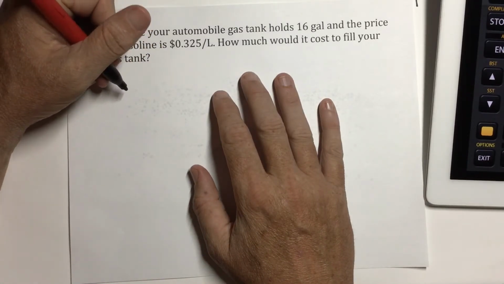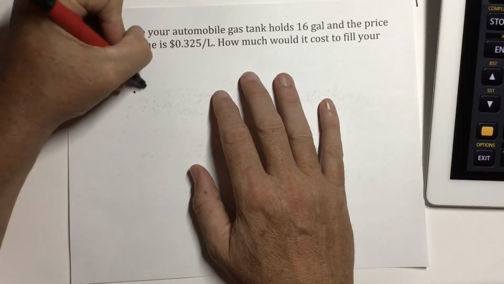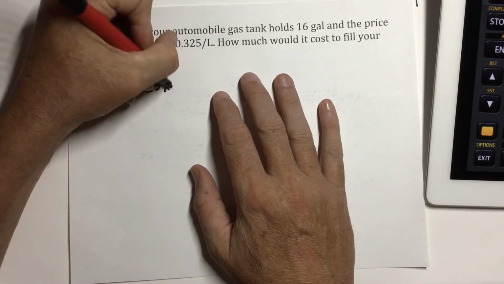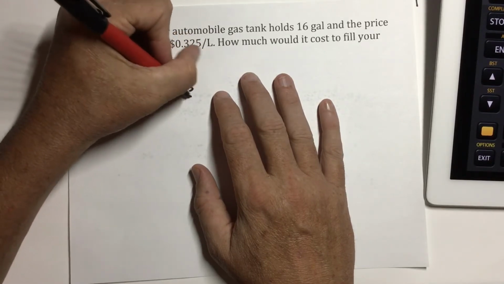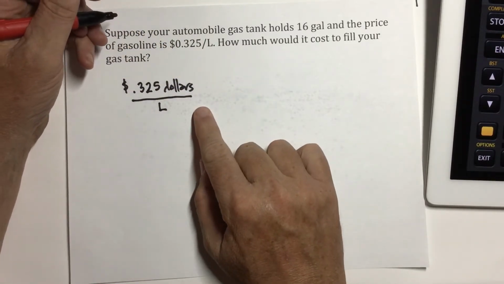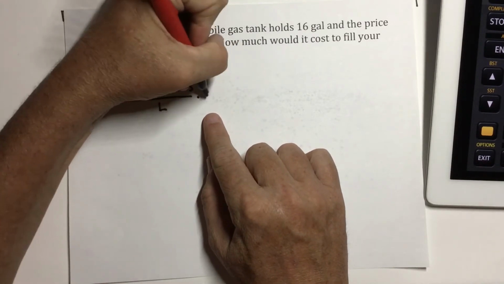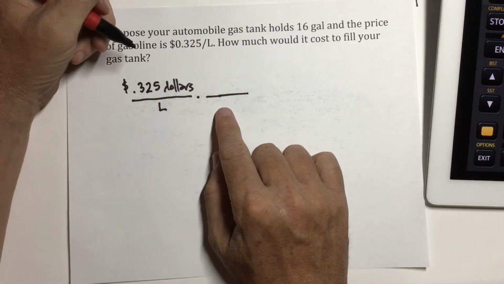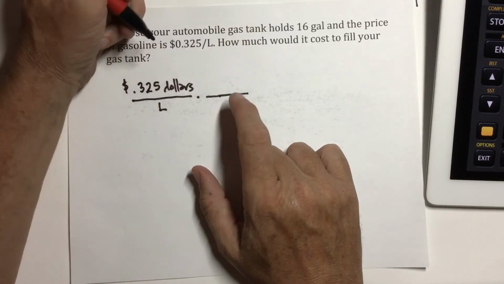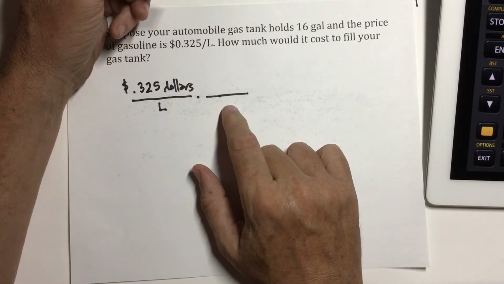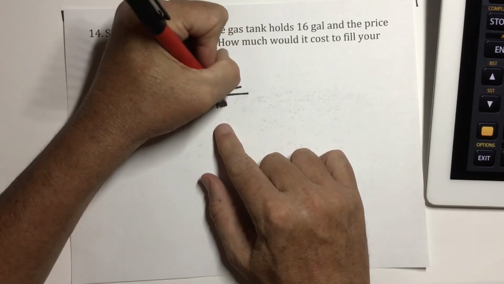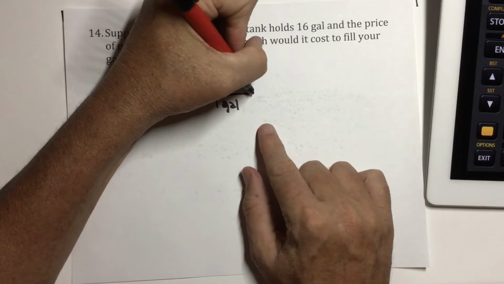We know that if I have $0.325 per liter, I need to find out how many dollars that is per gallon. So if I do that, I know that there are 3.79 liters in a gallon. So 3.79 liters, 1 gallon.